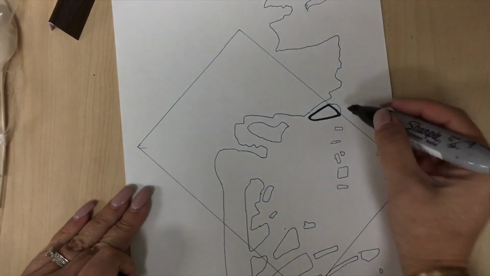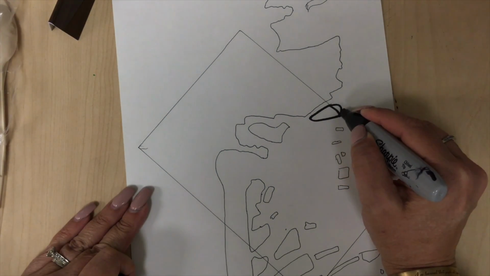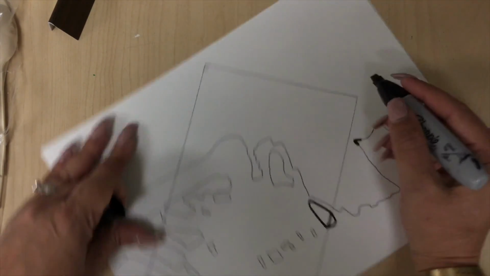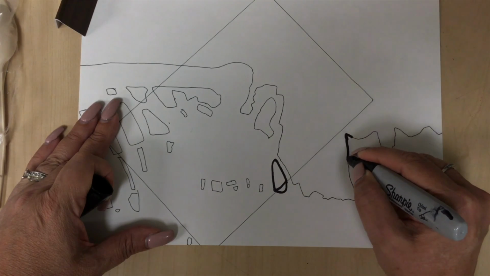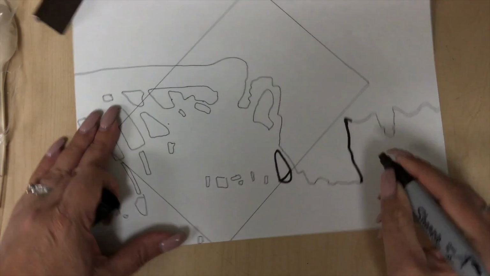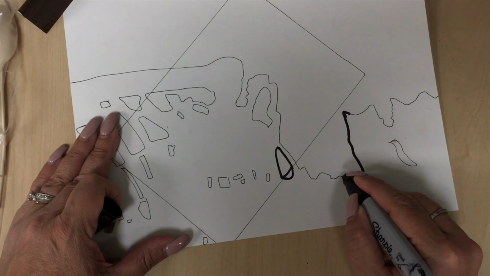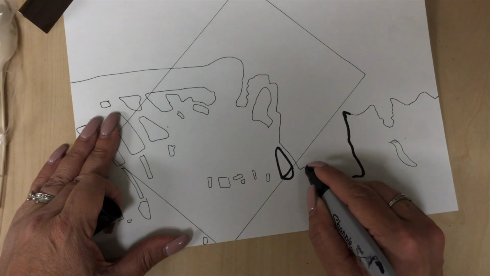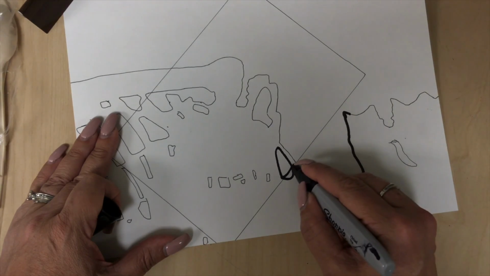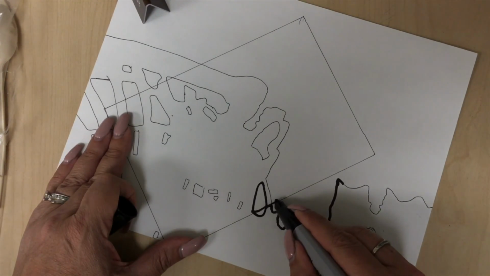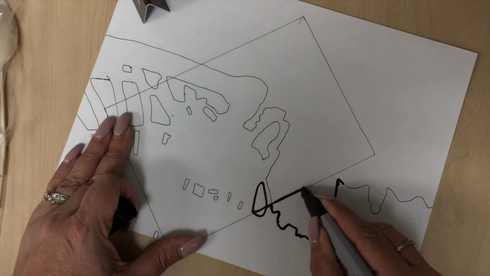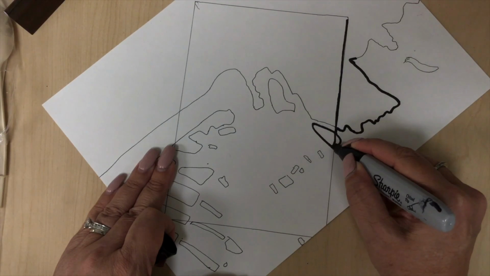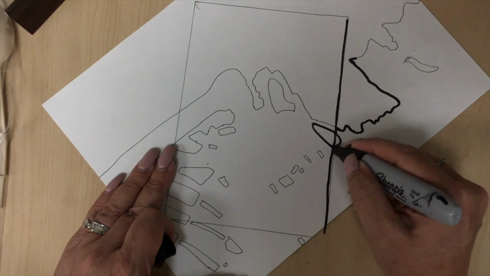So I'm just going to outline everything and try to be careful. This is going to give me a big edge to color up to because I don't want my edges to be jagged or furry. And you can outline everything. And then you're going to get to coloring it.